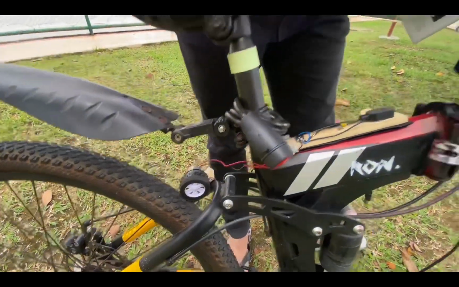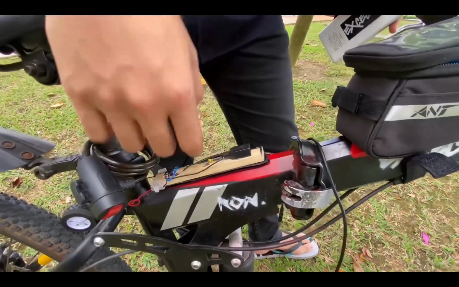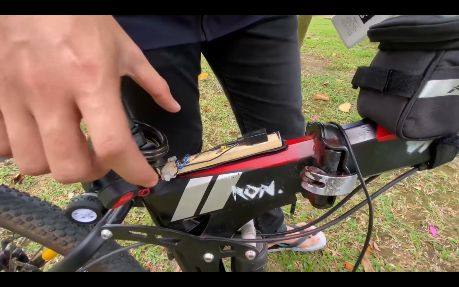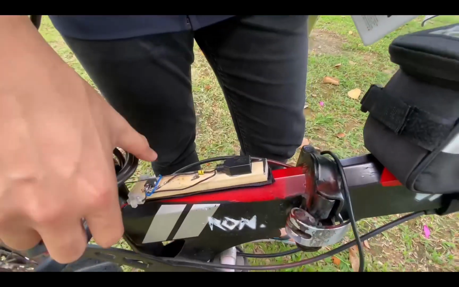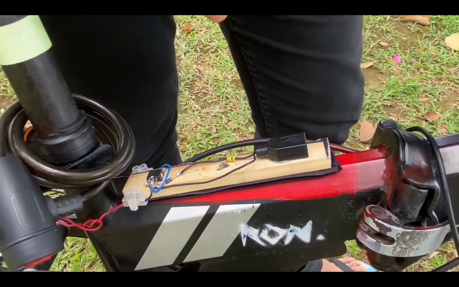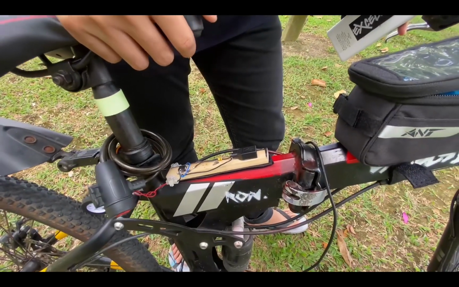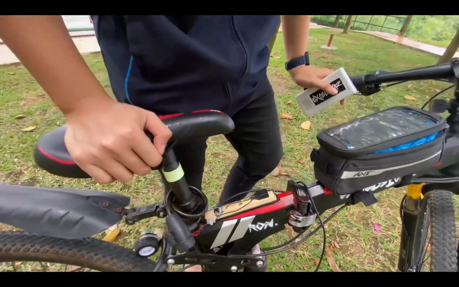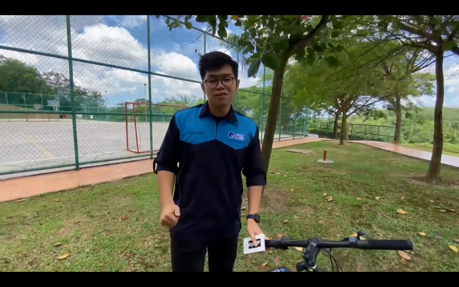And the last one is we can improve the power distribution board. We can add housing or casing over here to prevent water damage, and also external forces that we might not know from outside. Okay, that's all from us.